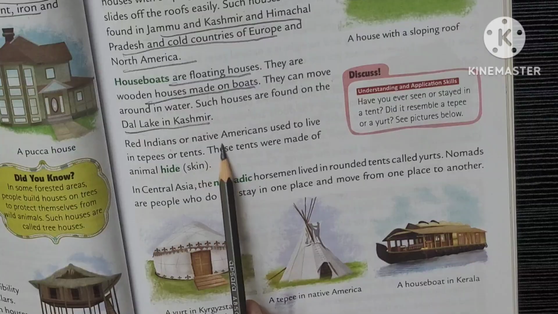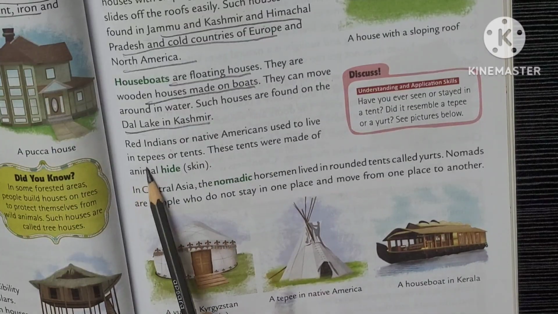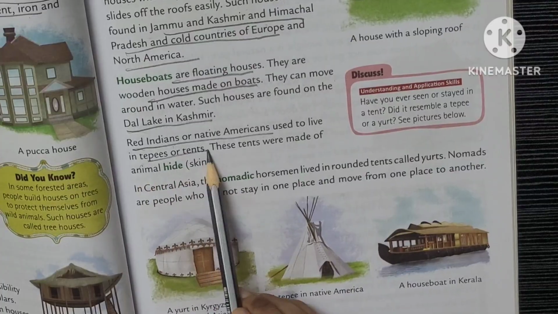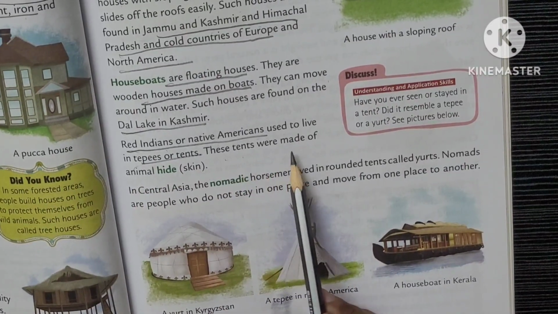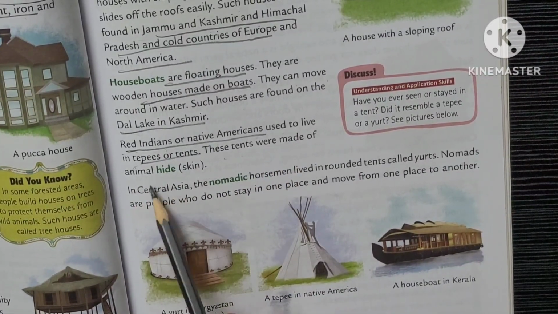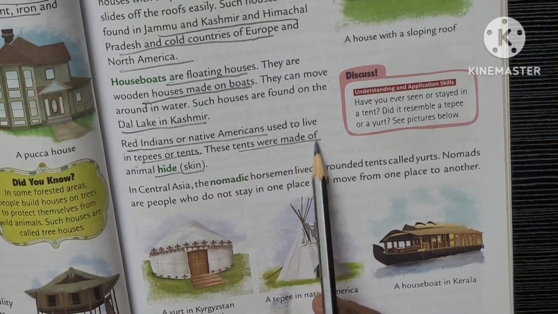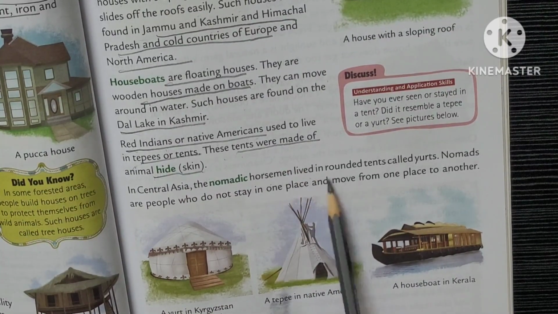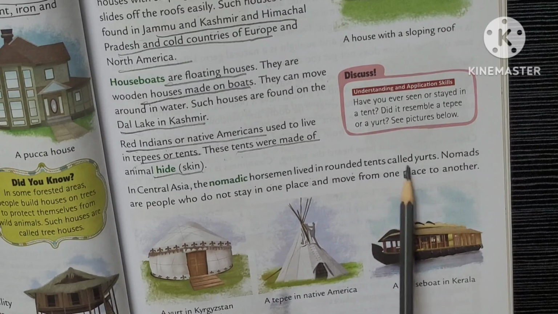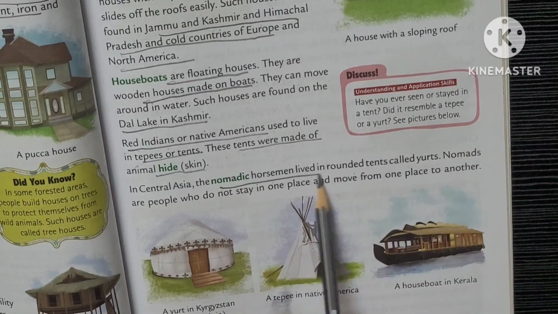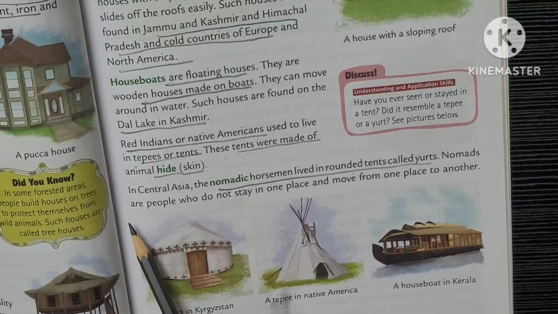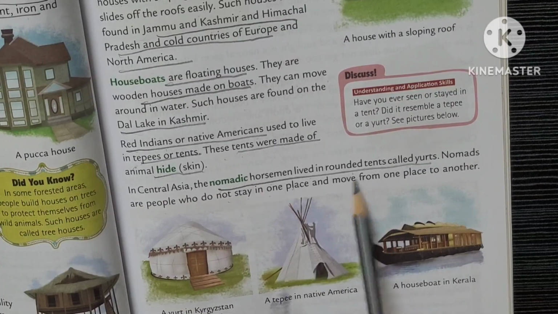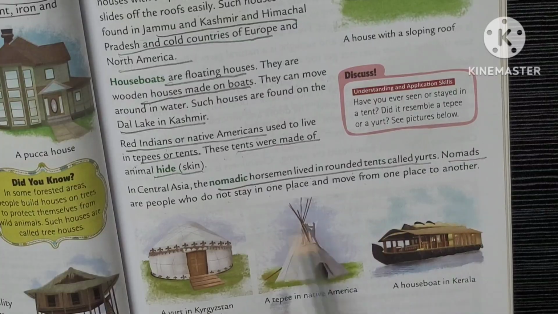Red Indians or Native Americans used to live in tepees or tents. These tents were made of animal hide. In Central Asia, the nomadic horsemen lived in rounded tents called yurts. Nomads are people who do not stay in one place and move from one place to another.